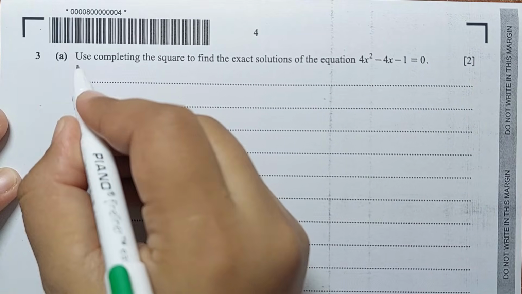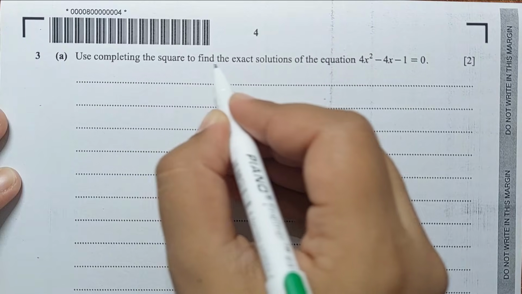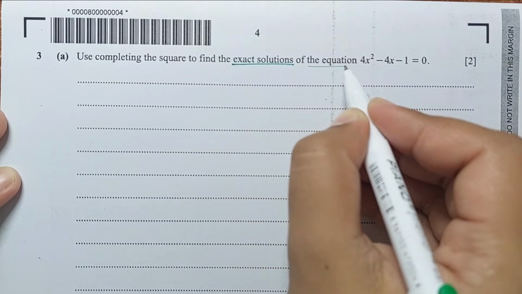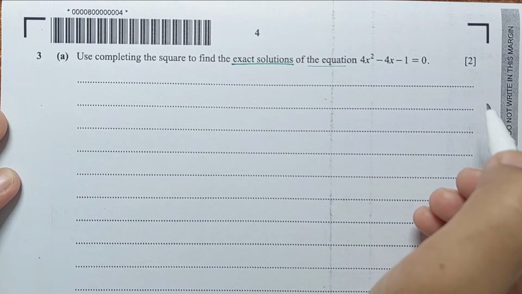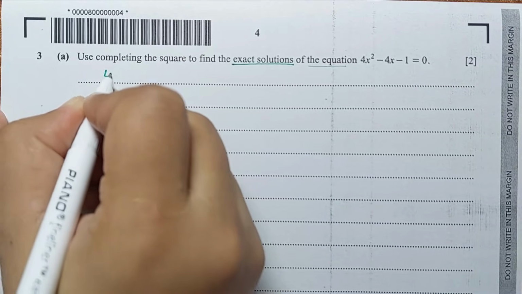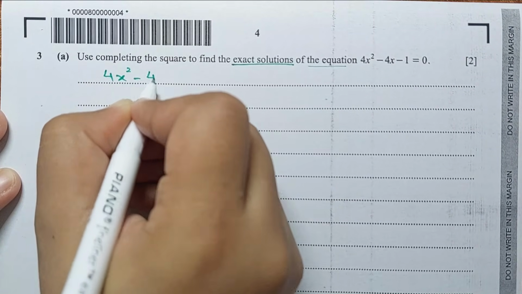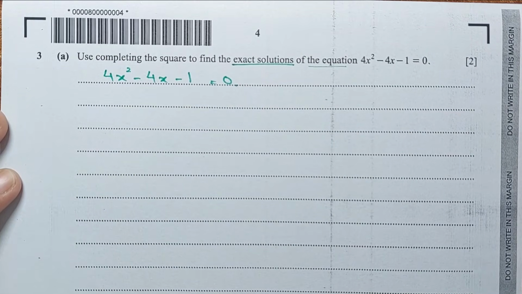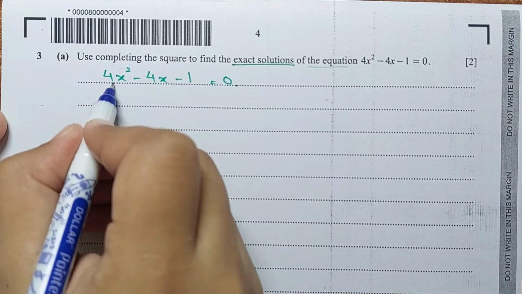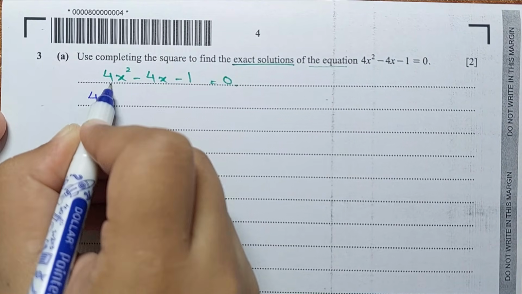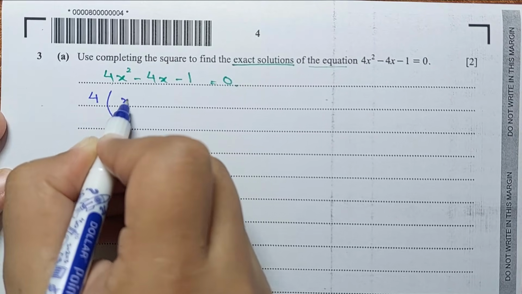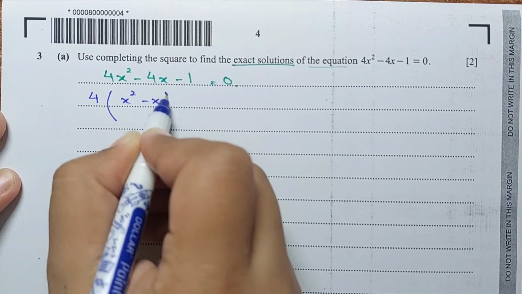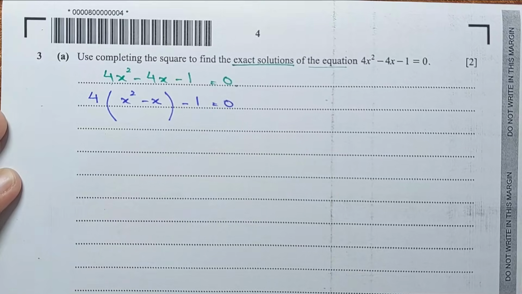Question number 3, part A. Use completing the square to find the exact solutions of this equation. Okay, so we have the equation 4x square minus 4x minus 1 equals 0. So for the completing the square method, the first step is to take the coefficient of x square common from the first and the second term. So the coefficient of x square is 4. Take it common from the first term and the second term. We are left with x square minus x, and minus 1 is as it is.